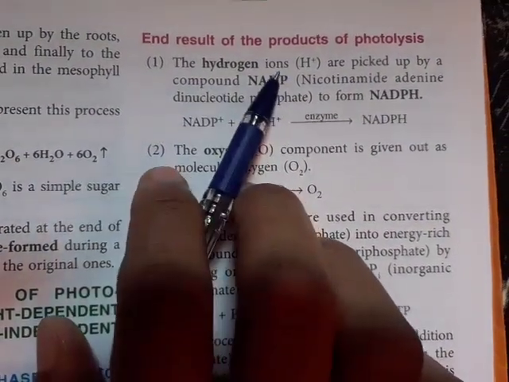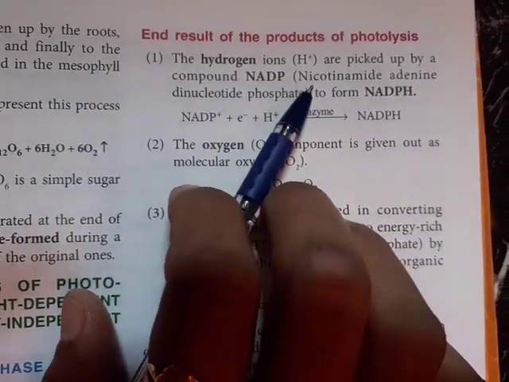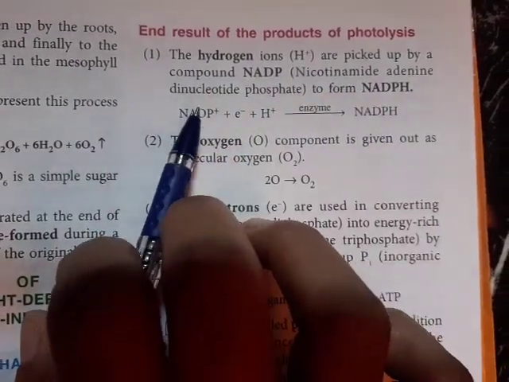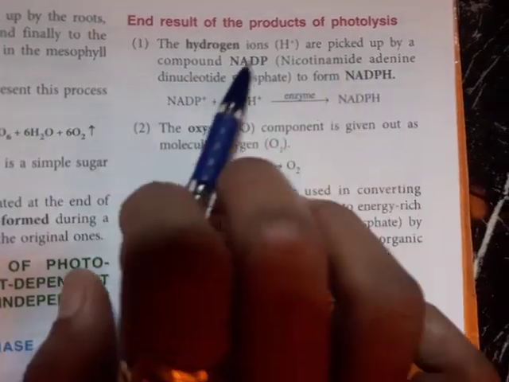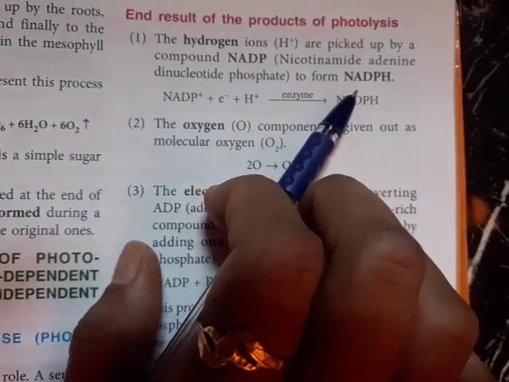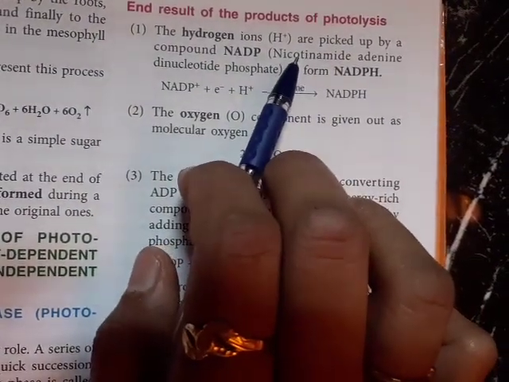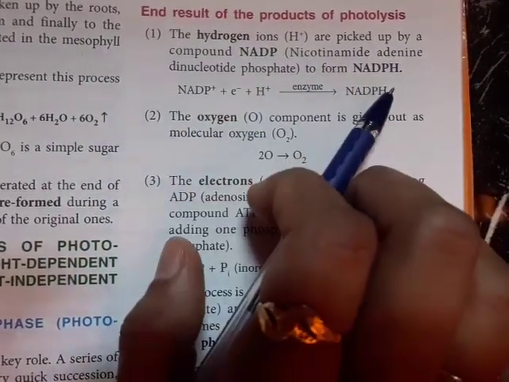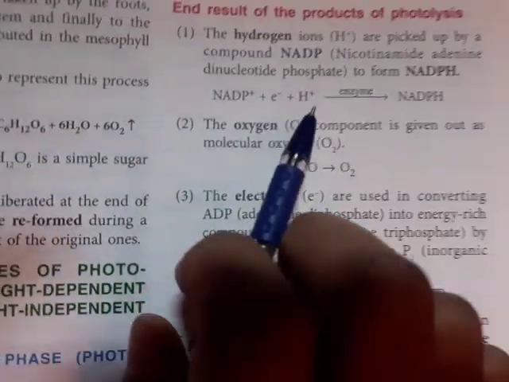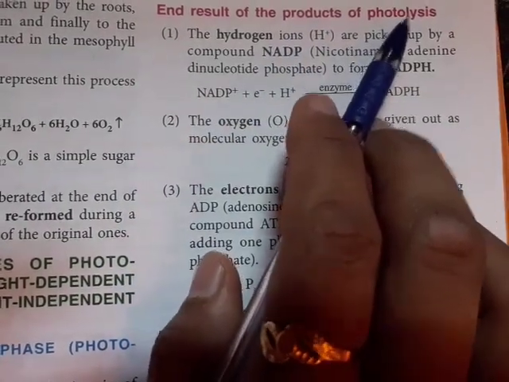So first, hydrogen ions are picked up by the compound NADP, which is nicotinamide adenine dinucleotide phosphate. So here the hydrogen ions will be picked up by this compound NADP to form NADPH. NADPH means nicotinamide adenine dinucleotide phosphate hydrogen. So it will be picking up one hydrogen atom. This is the end result of photolysis.